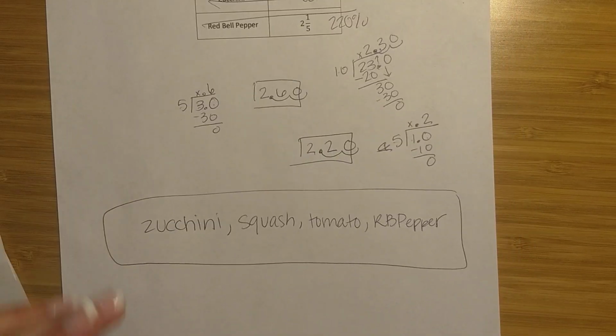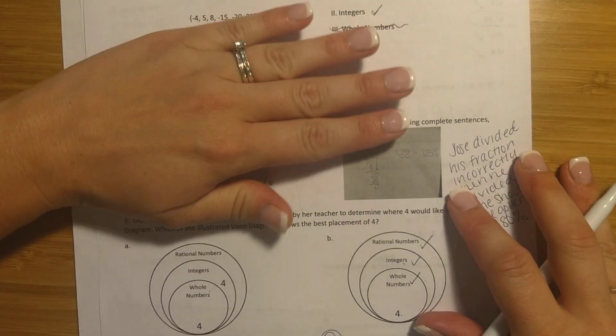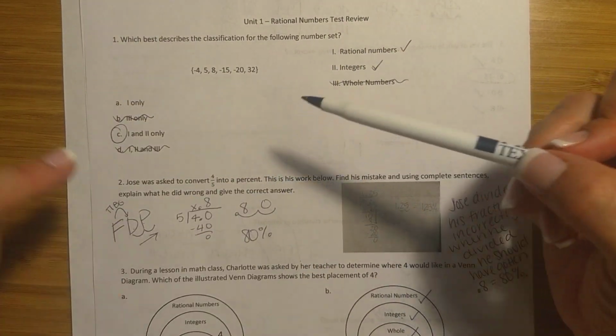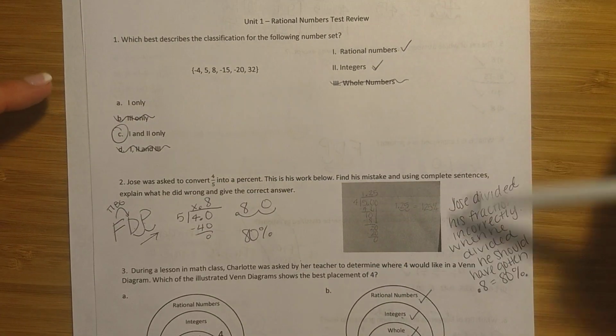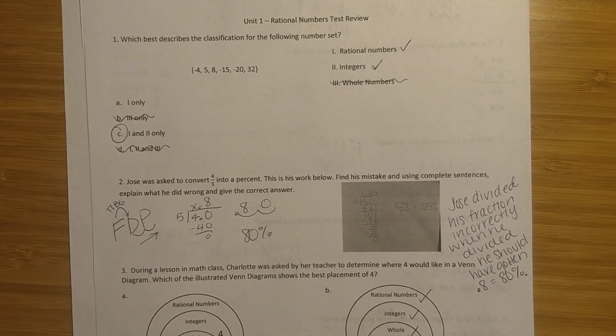All right, guys, this is your test review. Remember, your test review is almost identical to your test. So if you can go through and study this, and what we mean by studying is covering up the answer, reworking the problem, and then checking yourself. If you can do that, and you do that through all 20 of these, you should be A-OK on your test tomorrow.